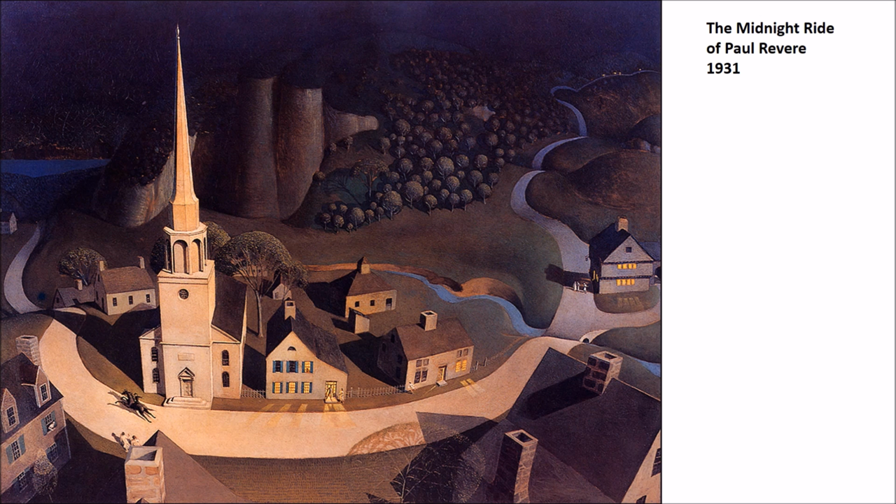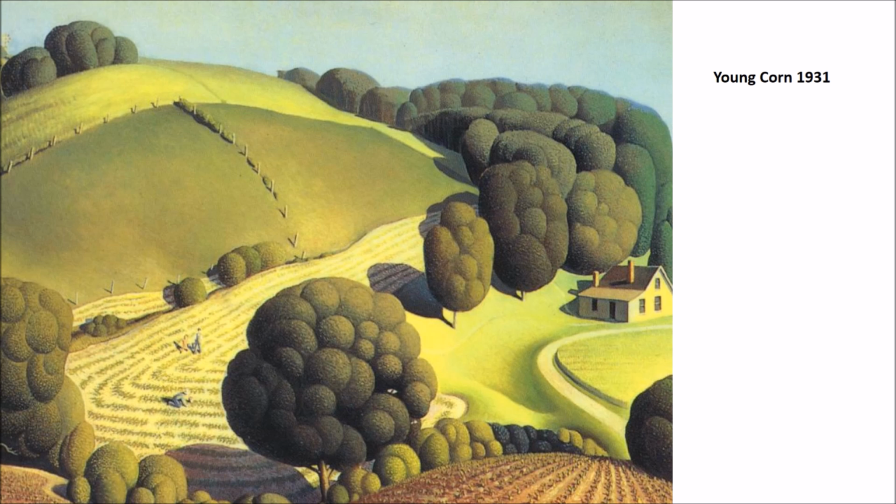The Midnight Ride of Paul Revere is this wonderful painting where you almost feel like you're a child looking down at a set, almost like a diorama constructed by a child rather than this kind of ground level view.